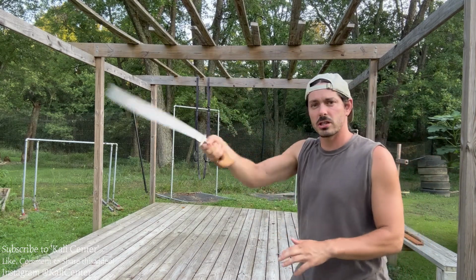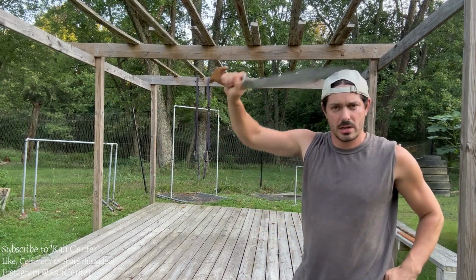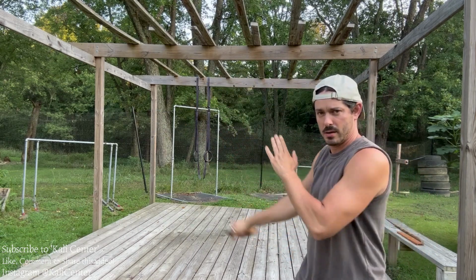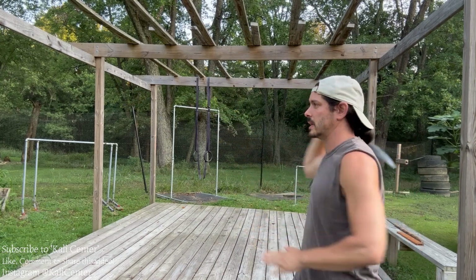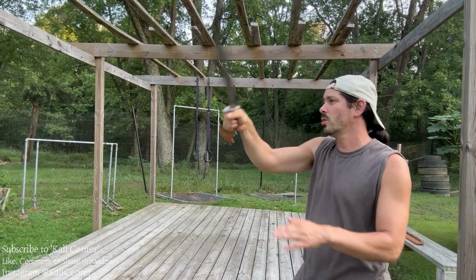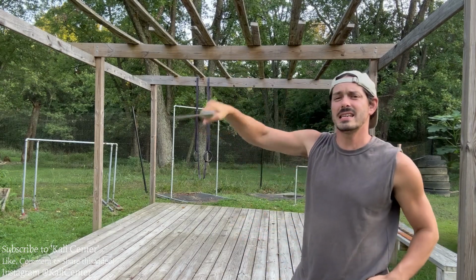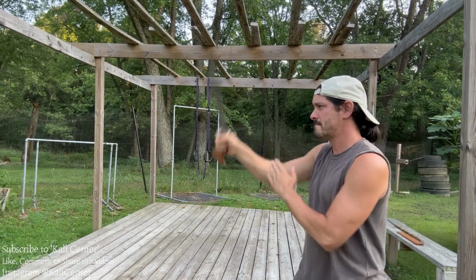Just start nice and slow, and over time, as you're getting better at it, then you can work on picking up the speed, the power, and the intensity. But just start nice and slow, nice and easy in the beginning.